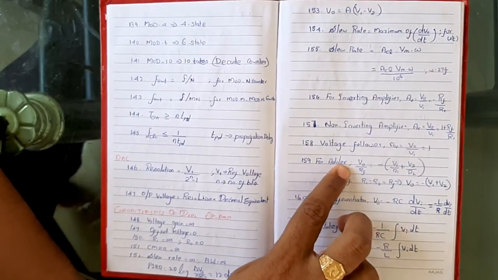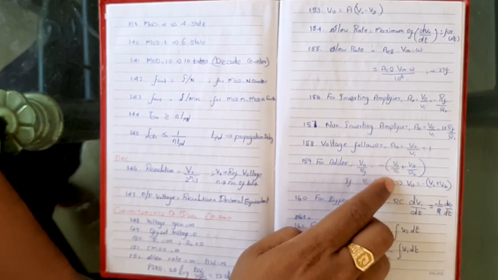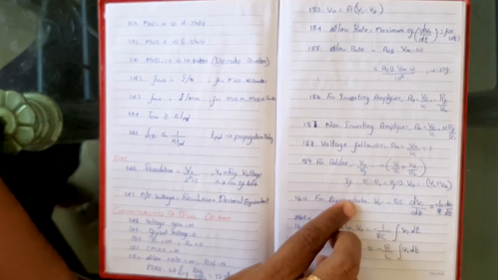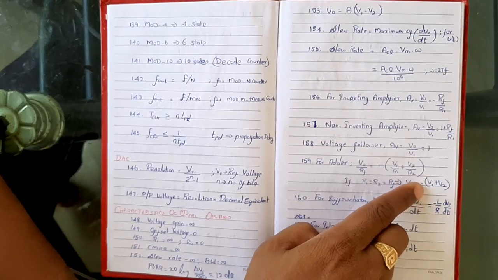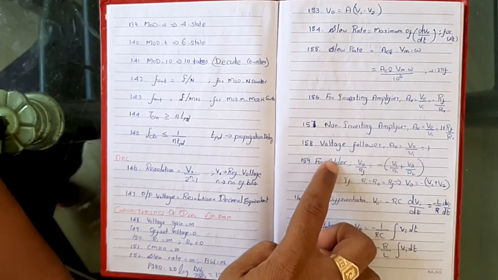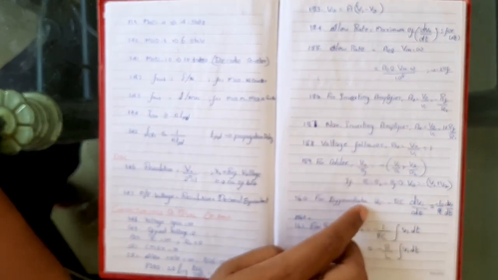159, for adder, V naught divided by RF equal to negative of V1 divided by R1 plus V2 divided by R2. If R1 equal to R2 equal to RF, then V naught equal to negative of V1 plus V2. So here we have got the addition of two voltages. So that is why this circuit is called an adder.